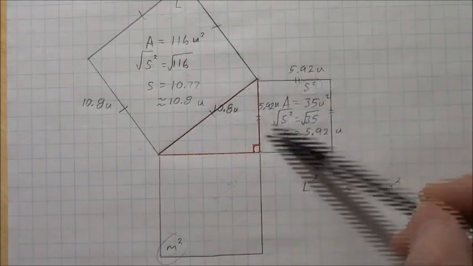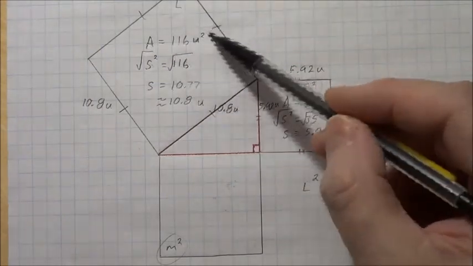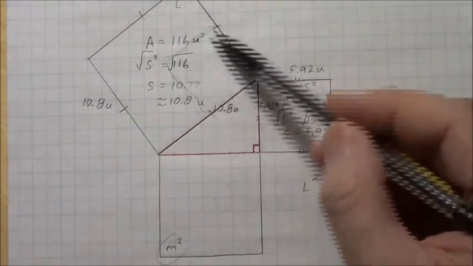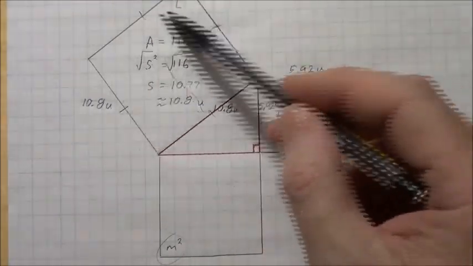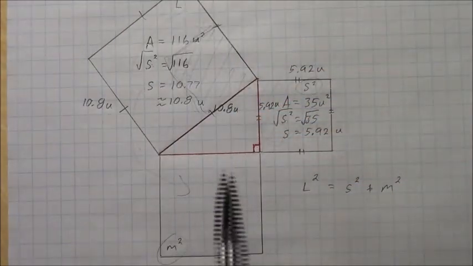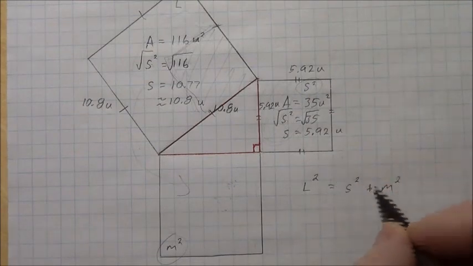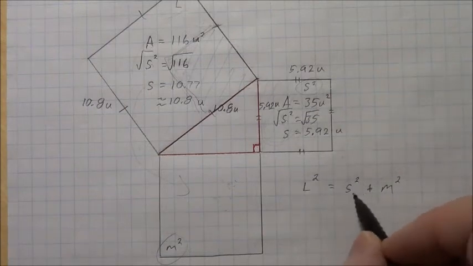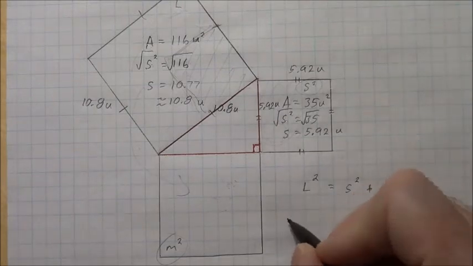The only way I can get the area of the medium square is if I take the area of the smallest square and subtract it, cut it out of the larger square. What's remaining, if I were to reassemble this, would fit into this square down here on the medium side. So in order to find the medium side squared, I have to subtract the area of the shorter side from the area of the larger side.